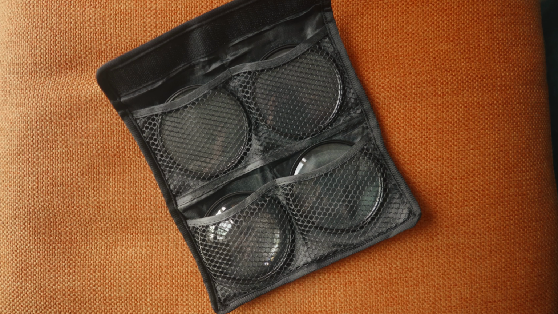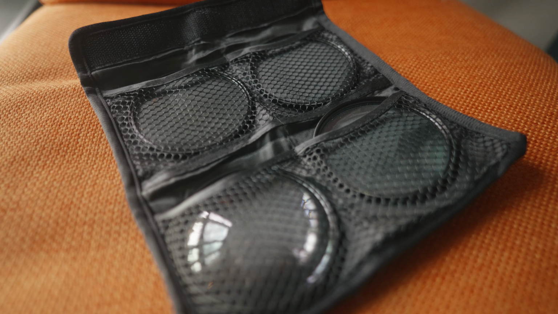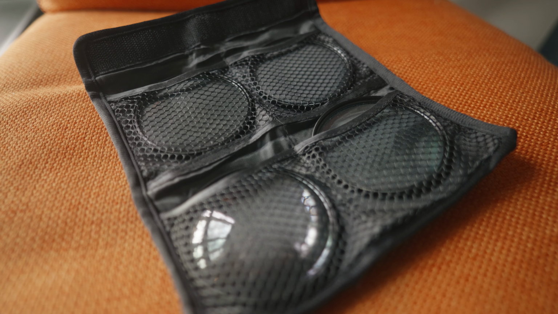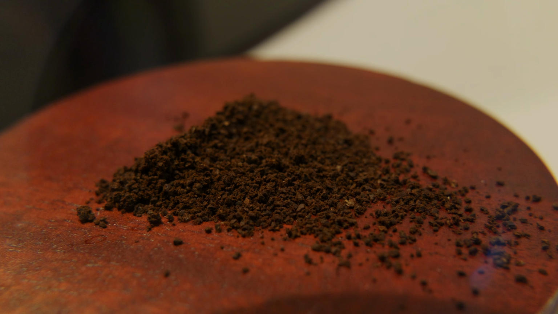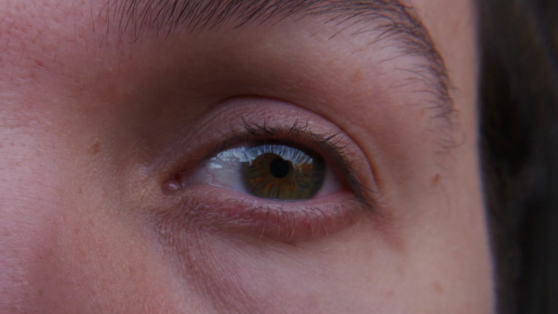Instead, I went and bought these $20 diopters from Amazon. You get a kit of 4 with varying strengths, and they allow you to get amazing super close-up macro shots like these. Inserting a fair few super close-up macro shots into your videos is a great way to add some cinematic flair to your scenes.